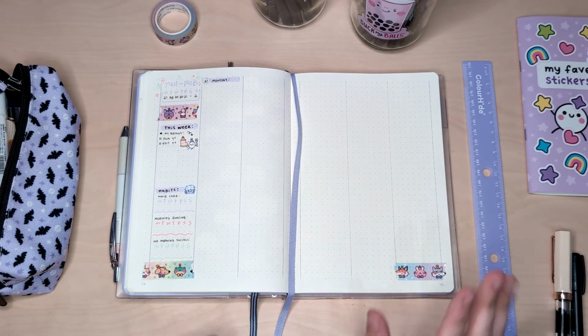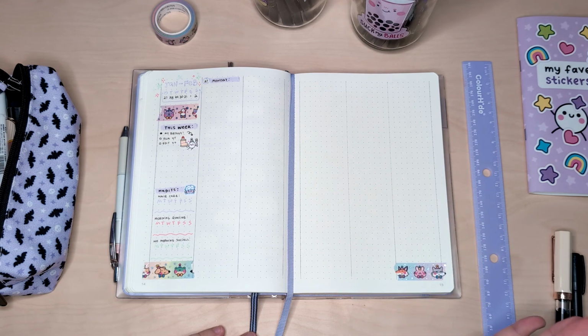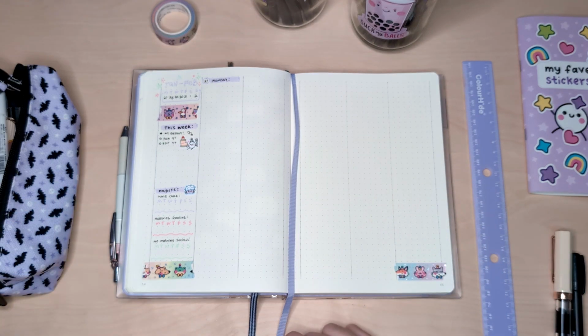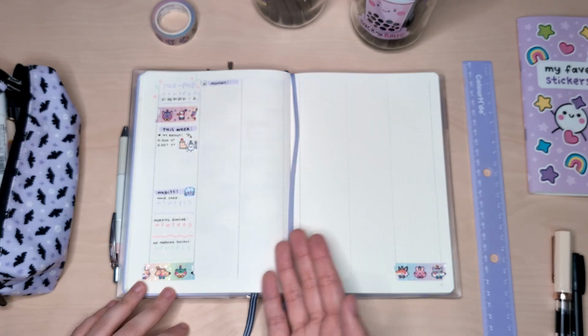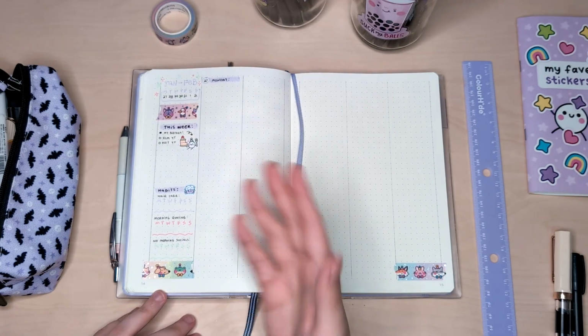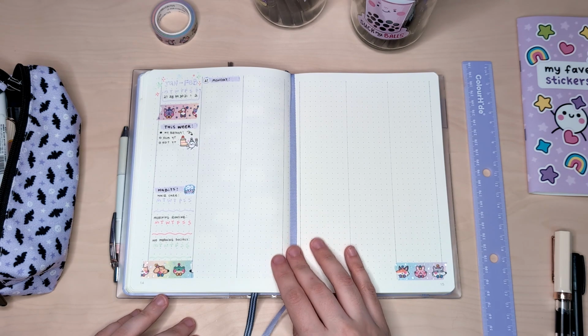Sorry. So this side is wrong. Just ignore that. I messed up. Hopefully this was still helpful though. This side is correct. So if you want to replicate this in your own planner, just follow this side. Yeah, I don't really have anything else to say.